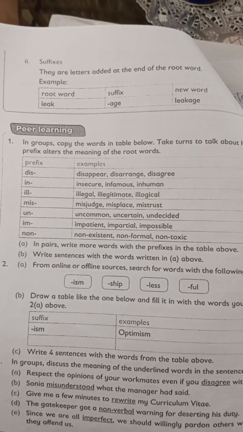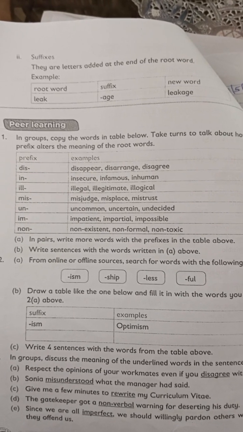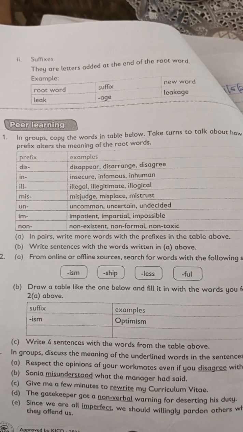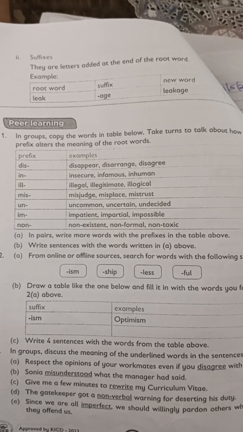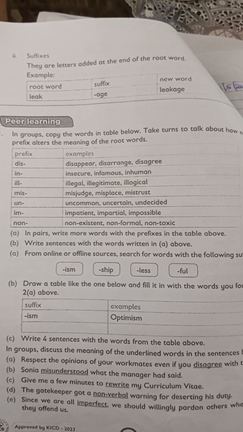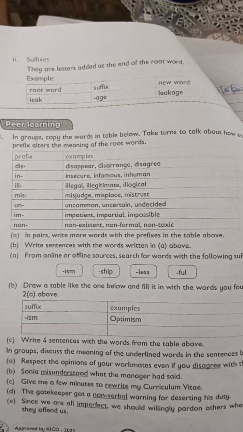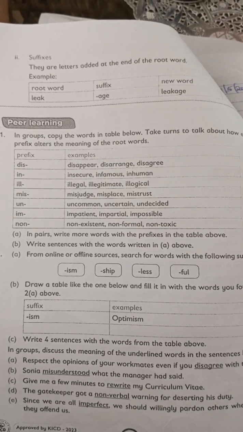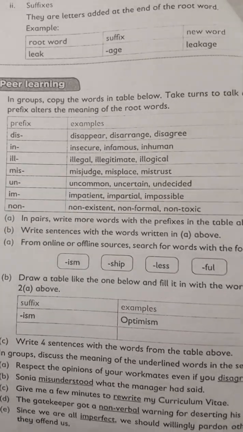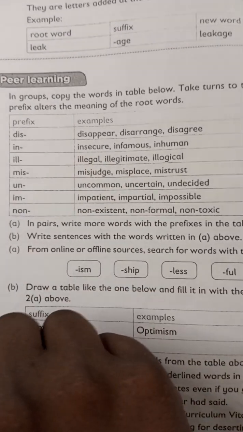In the words that we have in the list provided, learners are expected to do it in groups, to copy the words in the table, and take turns to talk about how each prefix alters the meaning of the root word. We have the prefixes given, and we have the examples as shown in this particular table.